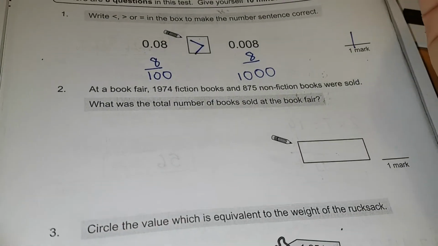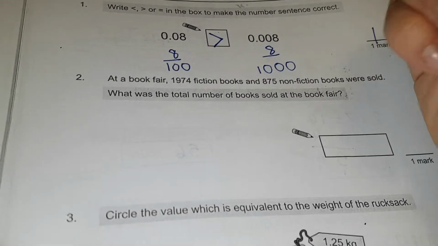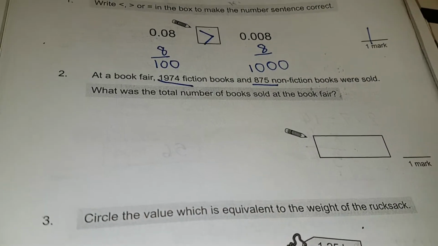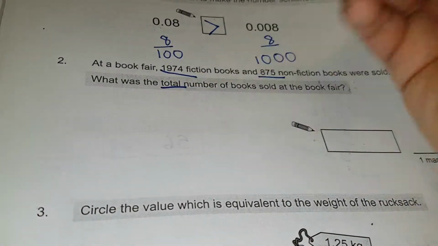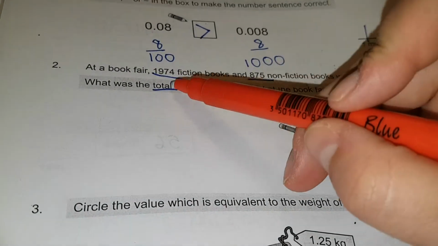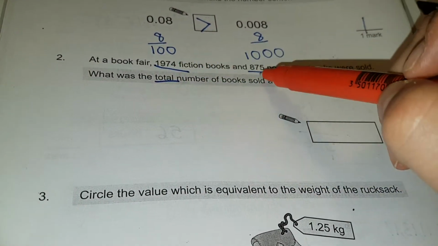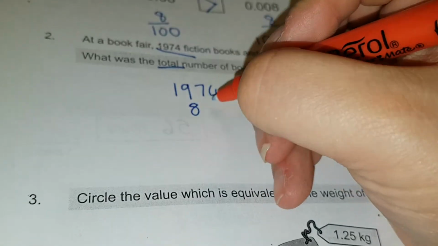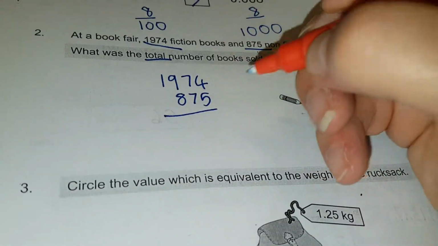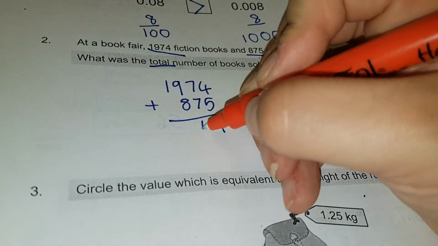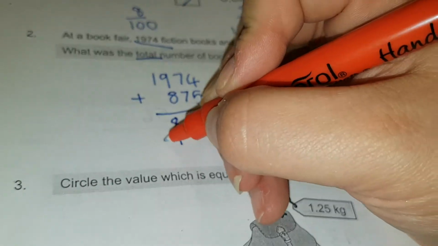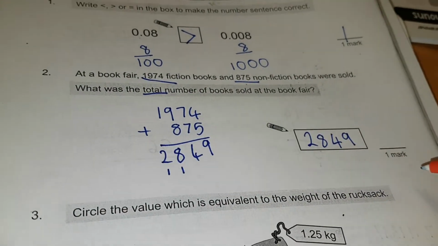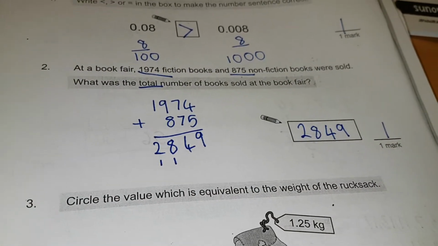At a book fair, 1,974 fiction books and 875 non-fiction books were sold. What was the total number of books sold at the fair? So the word total suggests I need to add these two numbers, making sure that my columns are nice and lined up. Should have 2,849. 1 mark for that.